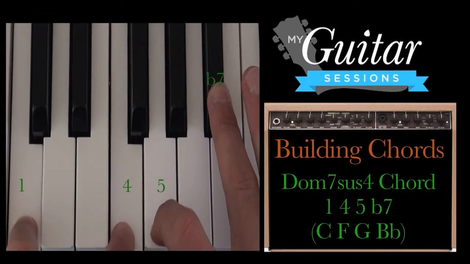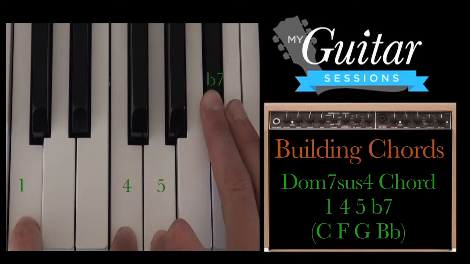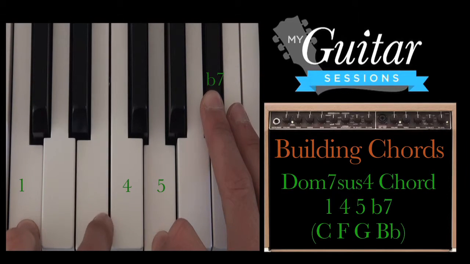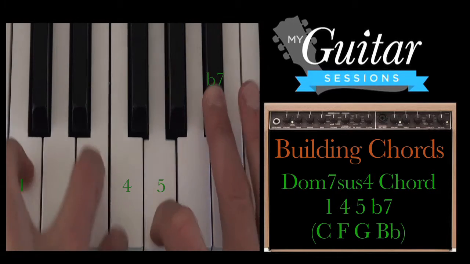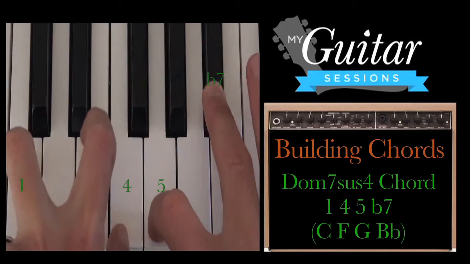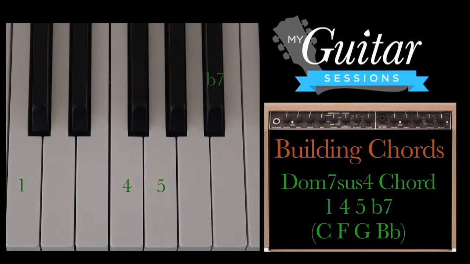So we have... And remember when we wanted to resolve down, the F wanted to go to the E? Sounds nice. Okay, so that's a dominant 7 sus 4: 1, 4, 5, flat 7.